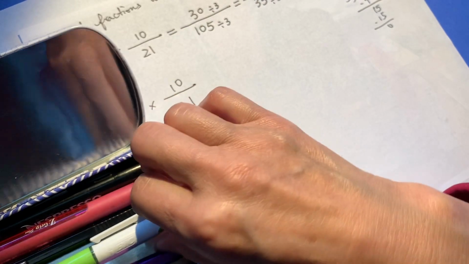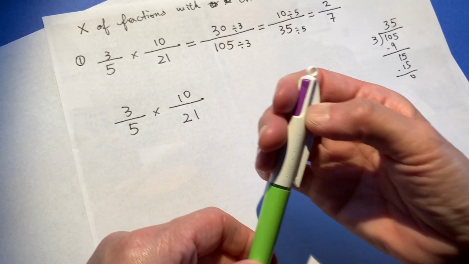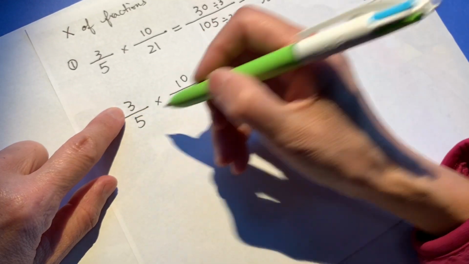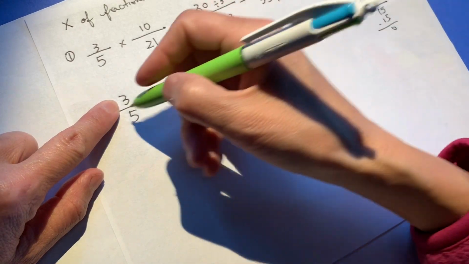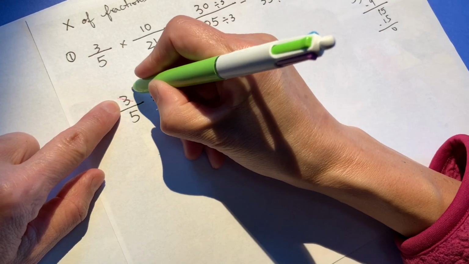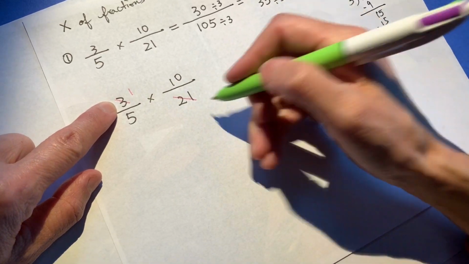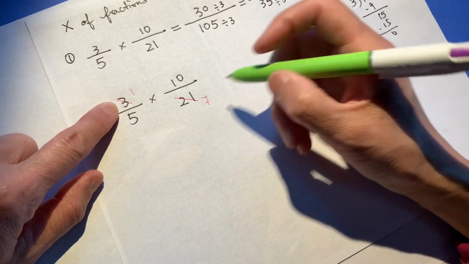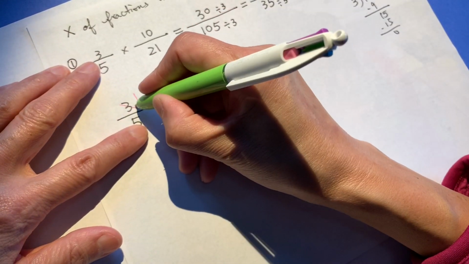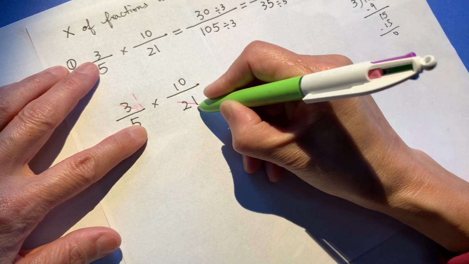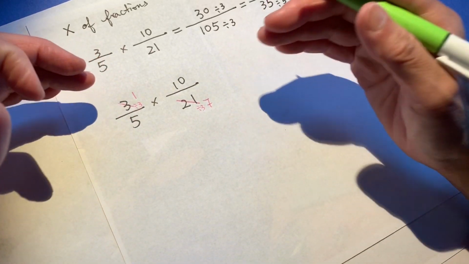Now we use another fancy color. How about pink? So 3 and 21 can both be divided by 3. 3 divided by 3 is 1. 21 divided by 3 is 7. 3 times 7 is 21, right? Because they are both divided by 3.